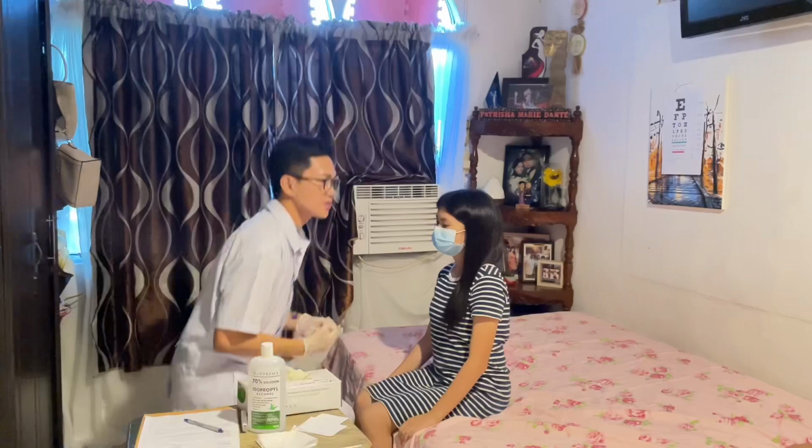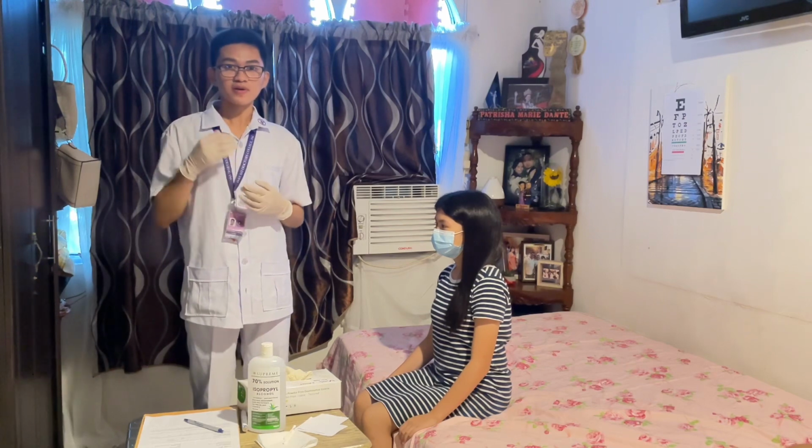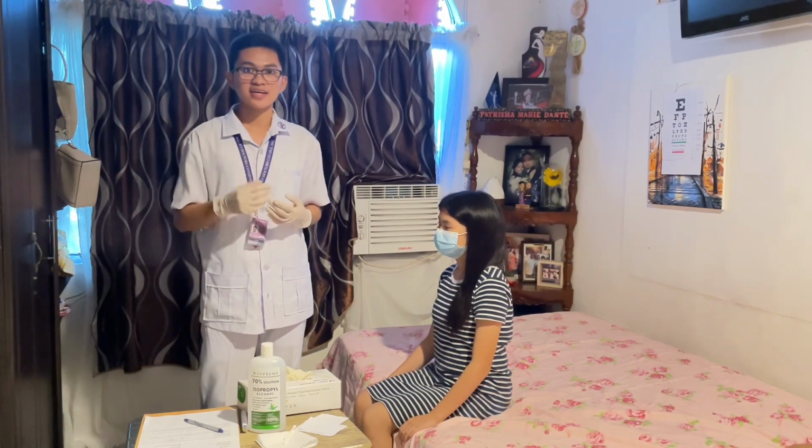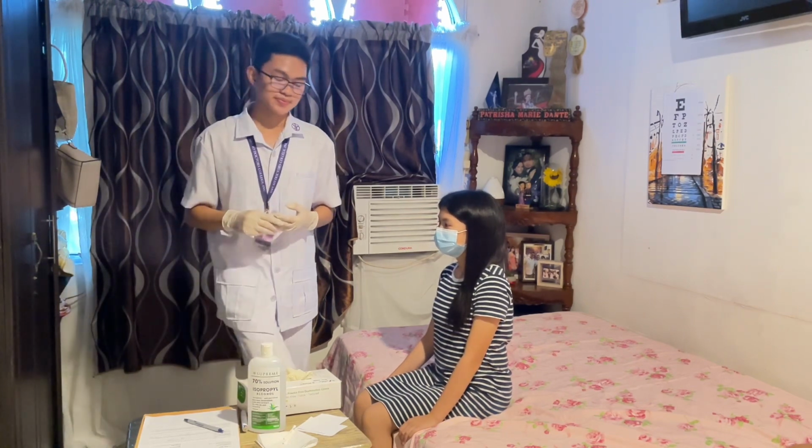Okay, so the reflection of light appeared to be in the same position for both of your eyes. Therefore, ma'am, you have normal alignment and normal corneal light reflex. So now, after that, we're going to assess for extraocular movements, looking for a normal conjugate movement of the eyes in each direction or any deviation from normal, nystagmus, lid lag, and convergence.